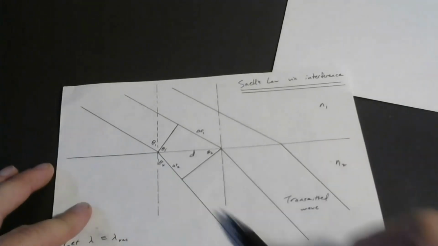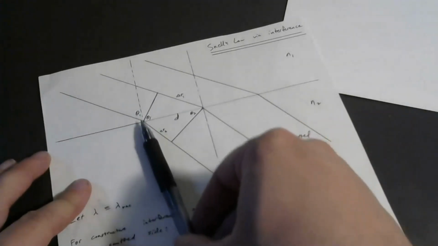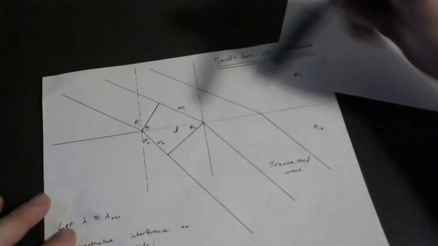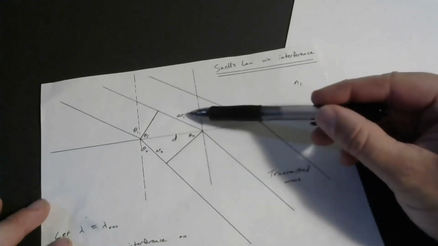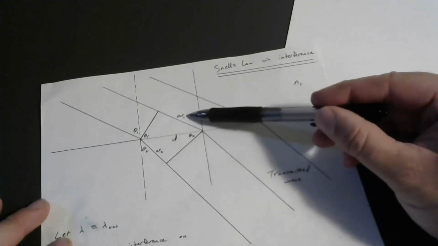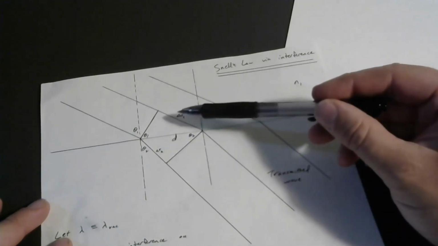And as those circular wave fronts move outwards in all directions, we're looking at how they interfere. Do they interfere constructively in this direction? Do they interfere destructively in this direction? Okay, in this first right triangle, delta R1 is the hypotenuse, and that's what we're interested in.